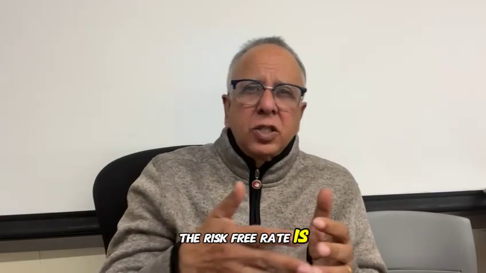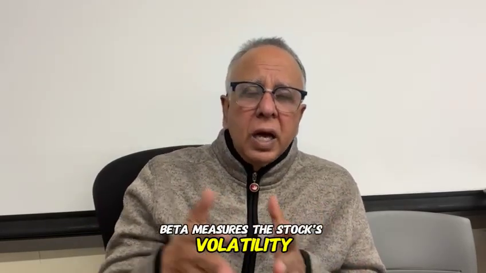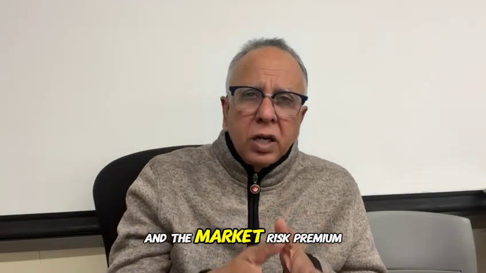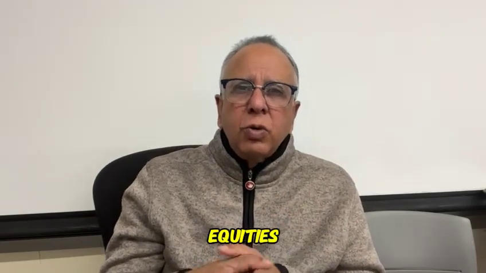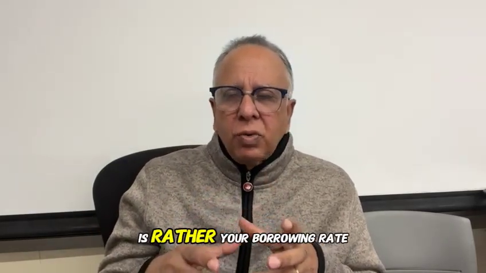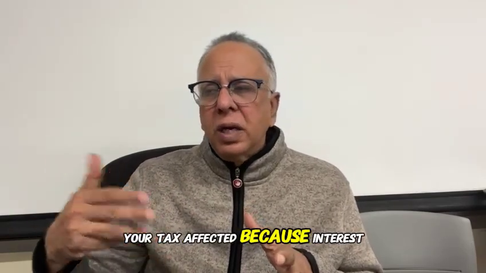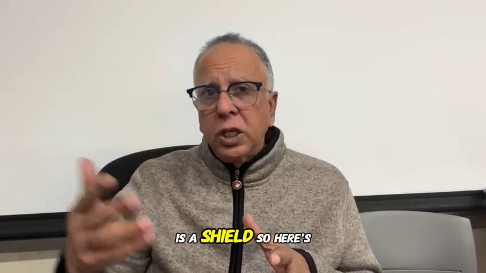The risk-free rate is typically the 10-year treasury. Beta measures the stock's volatility relative to the market, and the market risk premium is the expected return of equities over treasuries, historically maybe 5 to 7%. The cost of debt is your borrowing rate, tax affected because interest is deductible, which is a tax shield.